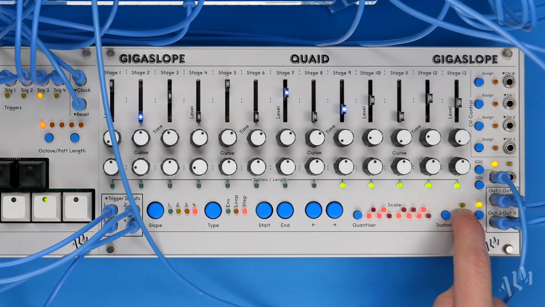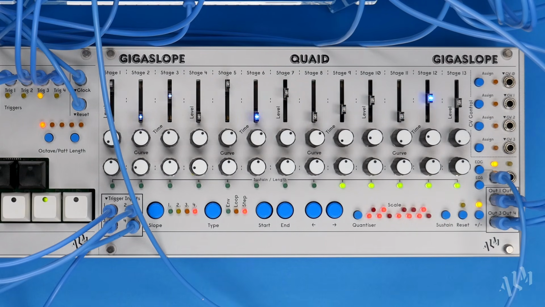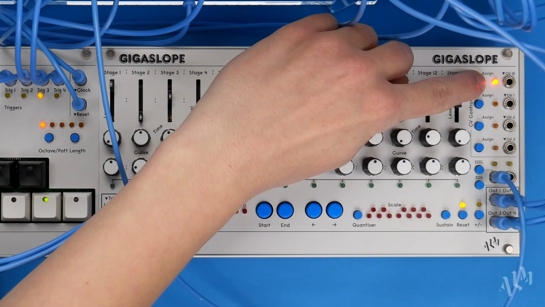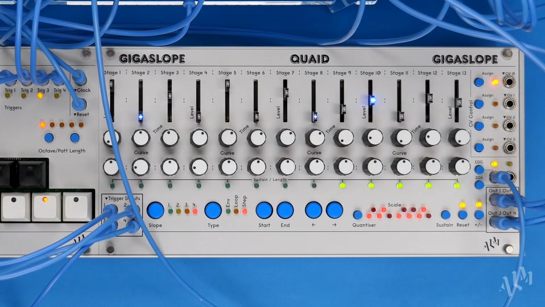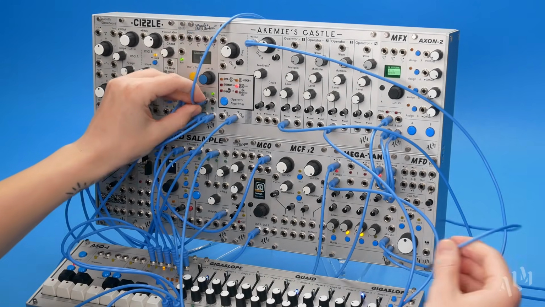Pressing the reset button will manually reset our sequence to its first step, which can be useful in performance. We can also externally reset the sequence from a CV input by holding the CV assign button and pressing reset. Let's connect a divided by 4 clock from PAM to trigger the reset.